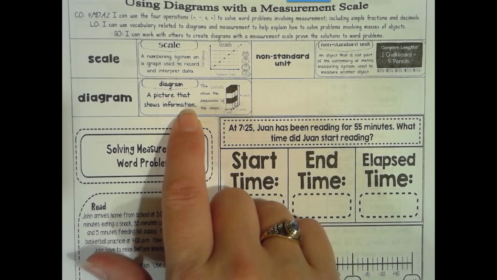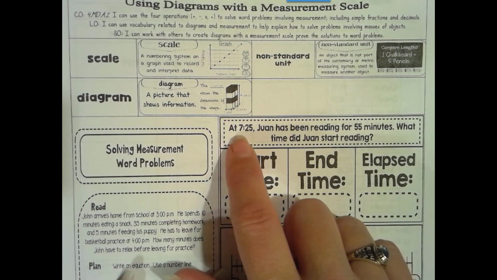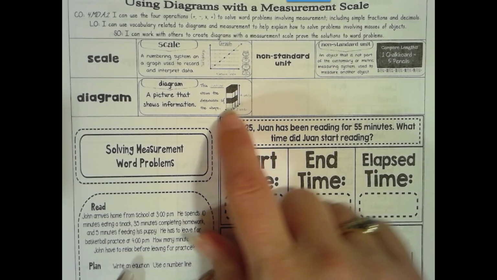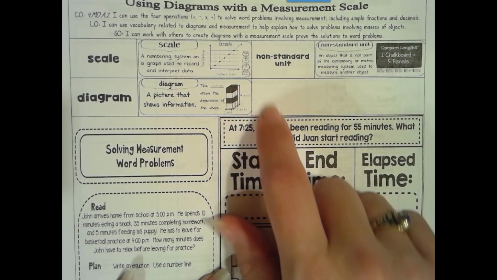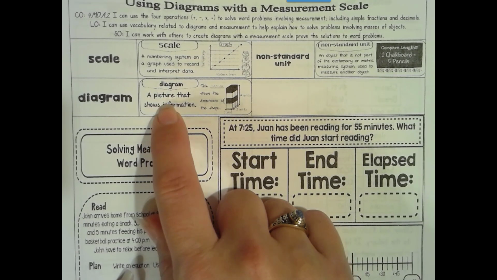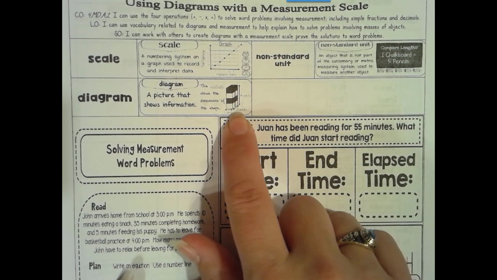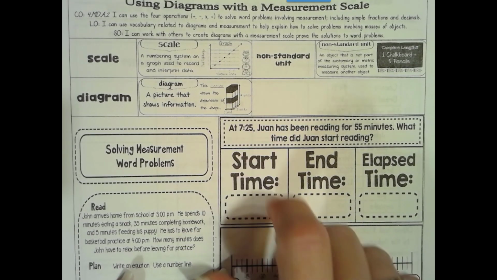Diagram, a picture that shows information. So here we have a picture that shows the dimension 1 unit by 2 units by 4 units. So sometimes in a word problem, the information that you may need the most is actually in the diagram that goes along with it.